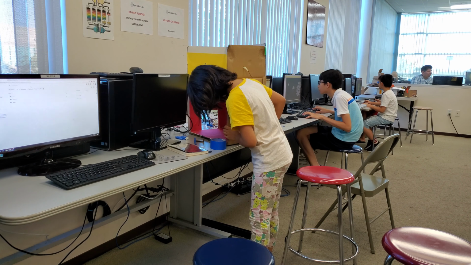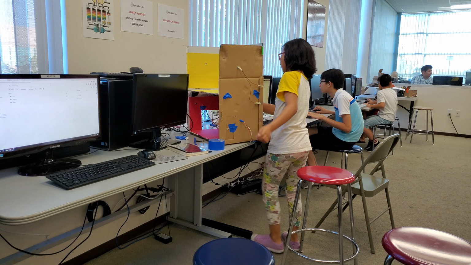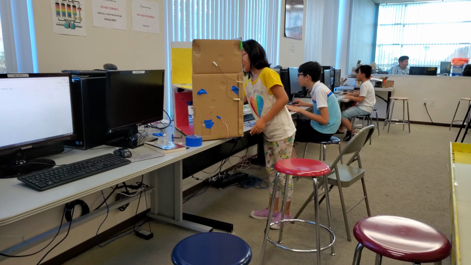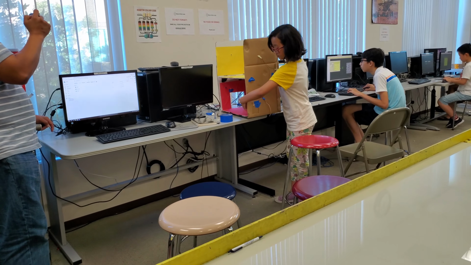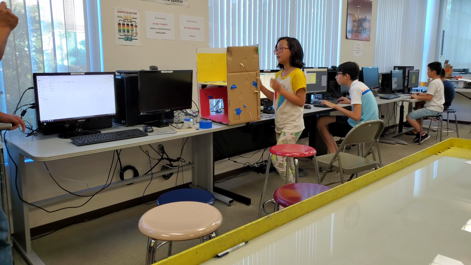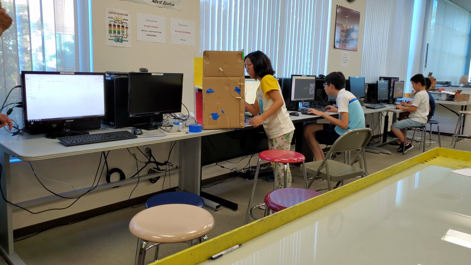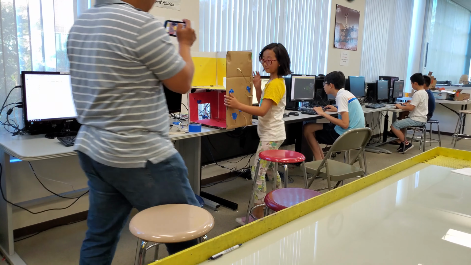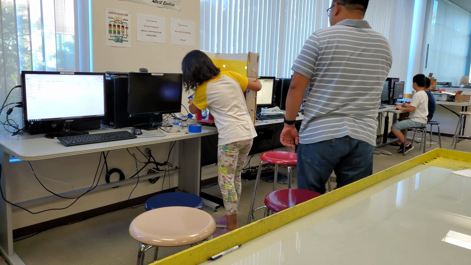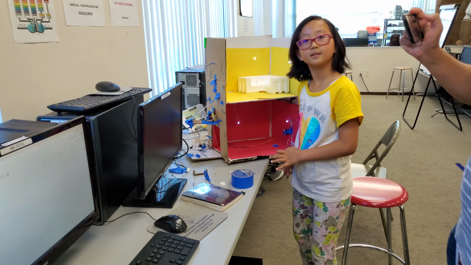The door. Alright, what about the keypad? And the keypad here. If you put in the right password, the motor will open it and it'll open. And then over here, the ultrasonic sensor, the car coming in, and the door opens.